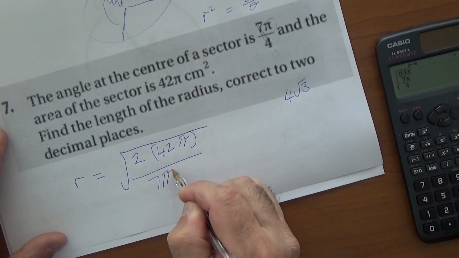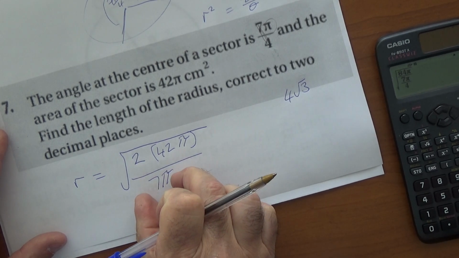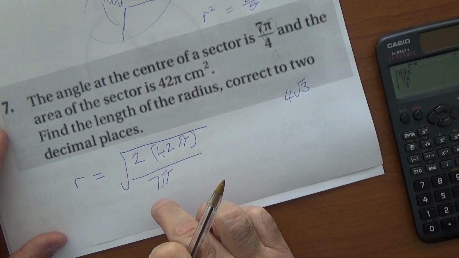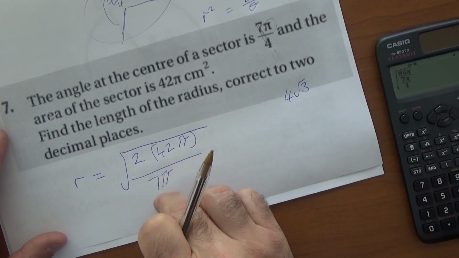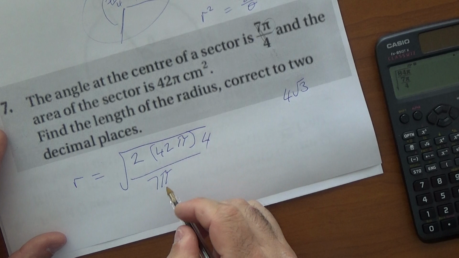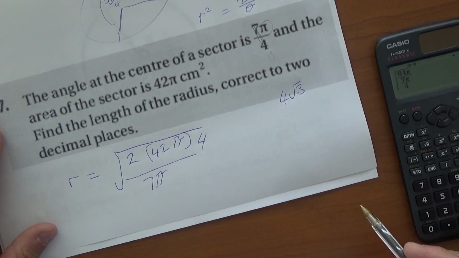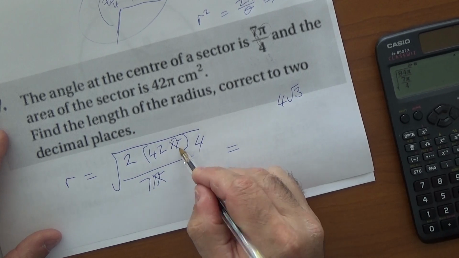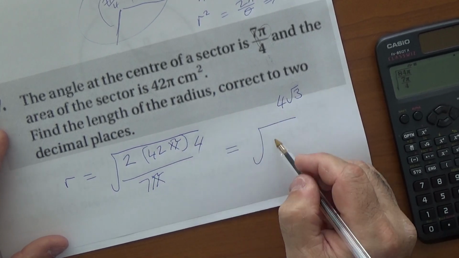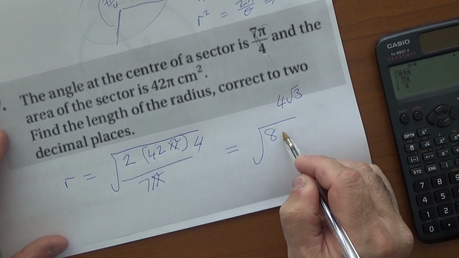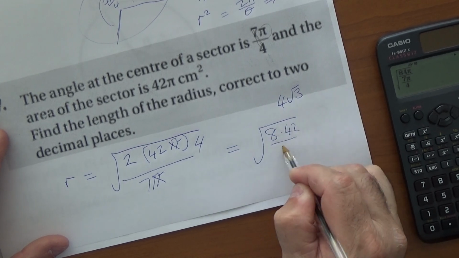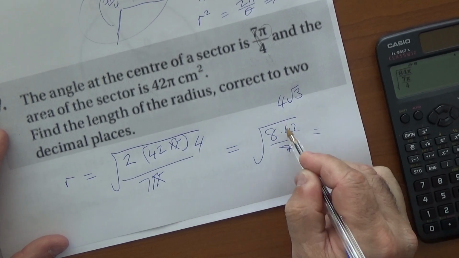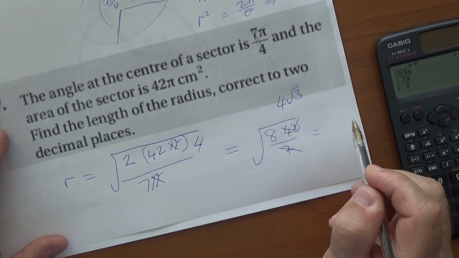Now, it's a great trick when you're putting in a fraction in the denominator: take the denominator of that denominator and put it up here. So instead of putting the 4 somewhere else, I'm going to pop it back up there. Okay, and then I'm going to cancel my pi's. 2 4s is 8, so 8 times 42 over 7 is what's going to go into my calculator. 7 into 42 is 6.